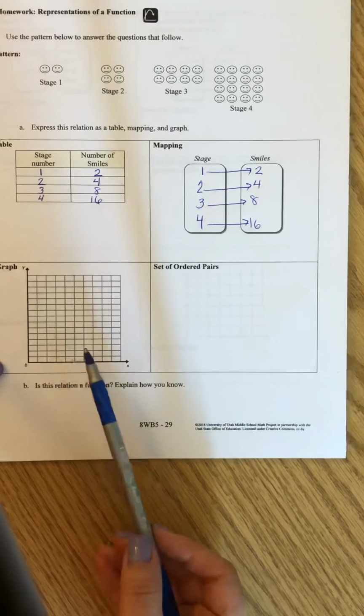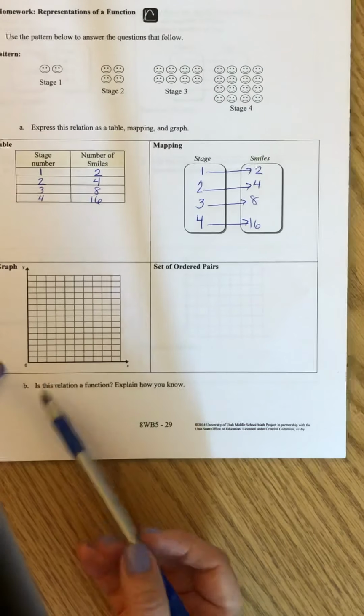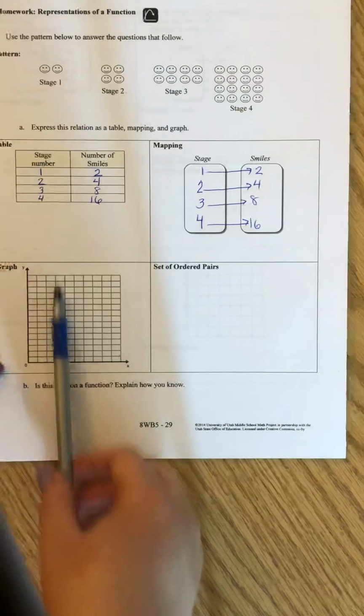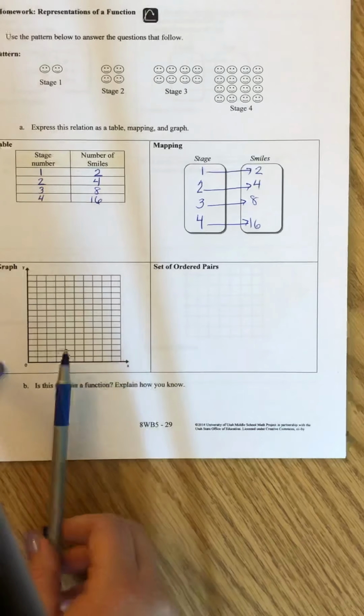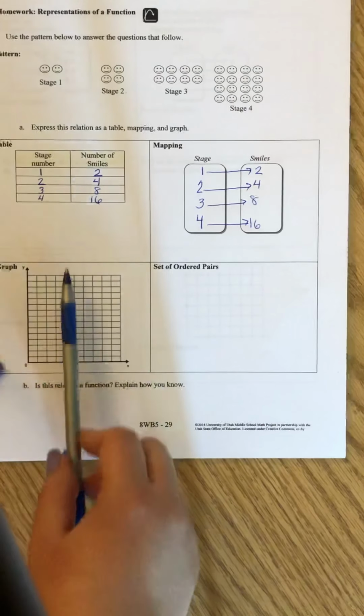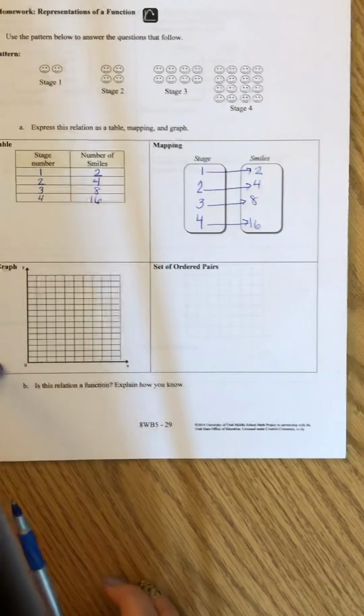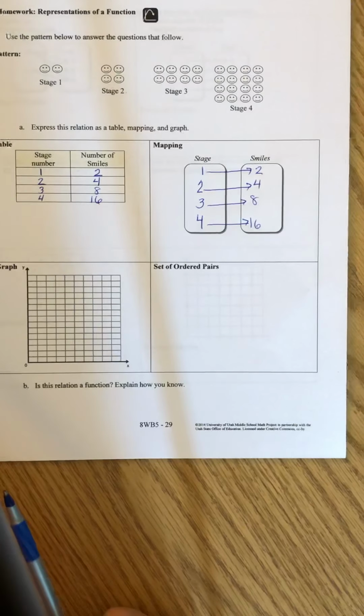And remember we talked about that vertical line test. So if I was to draw lines up and down, would I only have one point on those lines? If I had more than one point, then that would fail my function test.